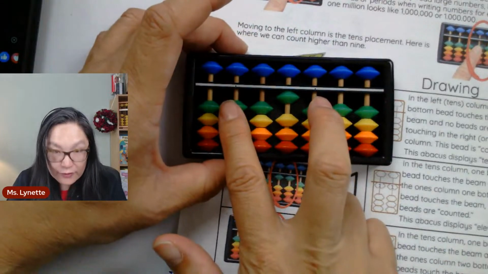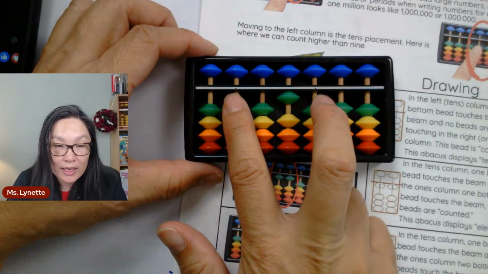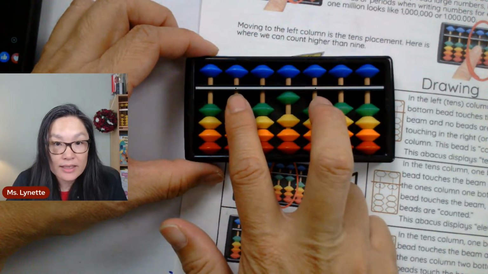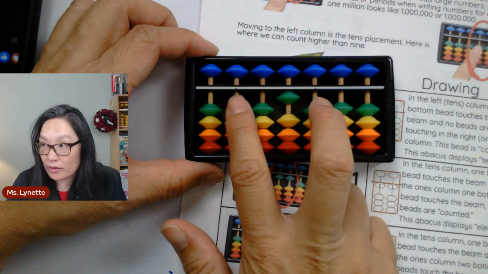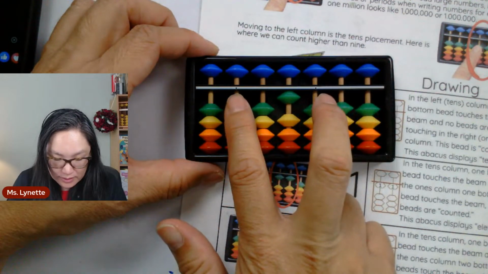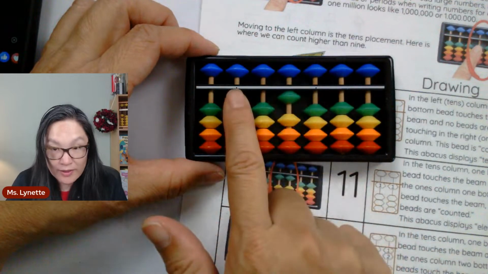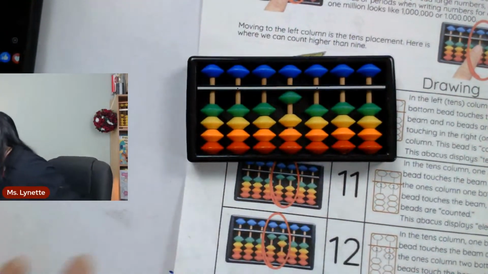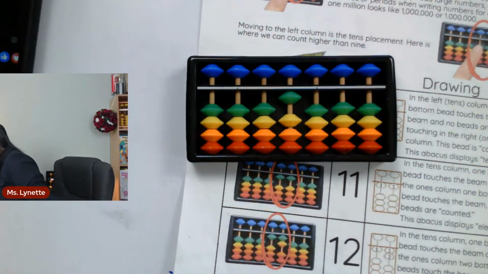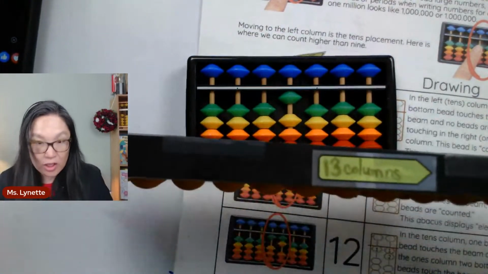But now, if you see each label, each indicator has a group separator. So every group is labeled. So this is my ones, this is my thousands, and then if I had a bigger one, here is a 13 column abacus.